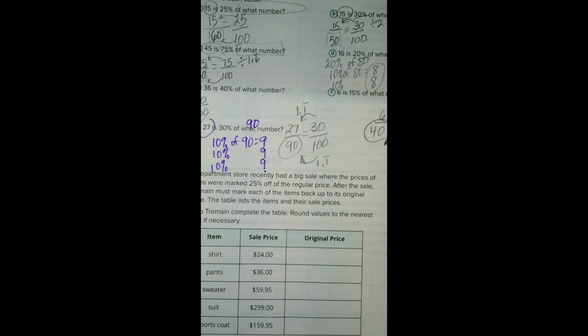Number 4, a department store recently had a big sale where the prices of the items were marked 25% off the regular price. After the sale, Tremaine must mark each of the items back up to its original price. The table lists the items and their sale prices. Help Tremaine complete the table, round values to the nearest cent if necessary. So it says, take note, 25% off the regular price means 75% of the regular price. So this is the sale price. This isn't the discounted amount. This was the amount you pay after the discount is taken off.